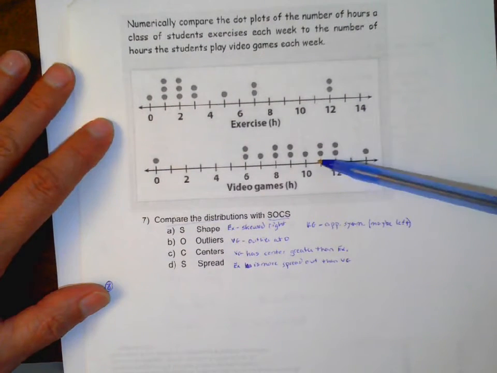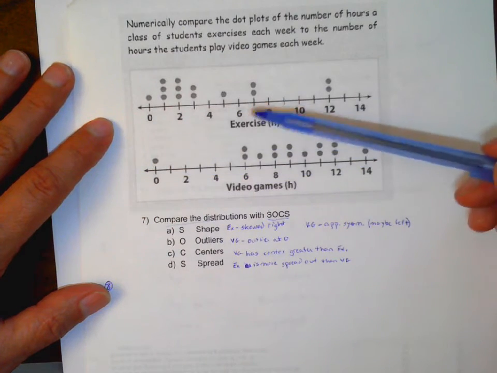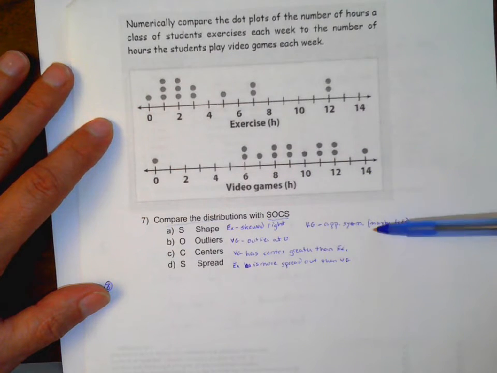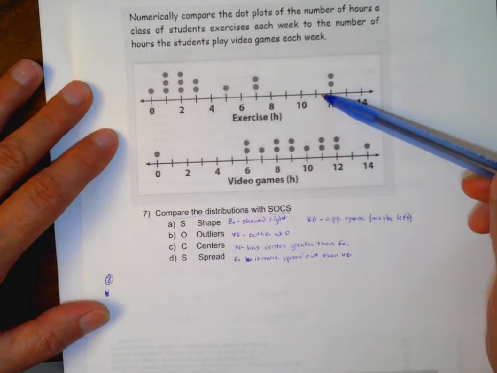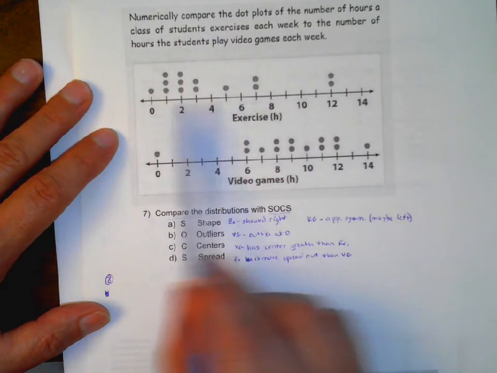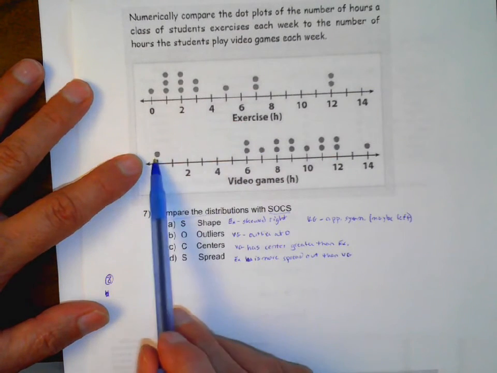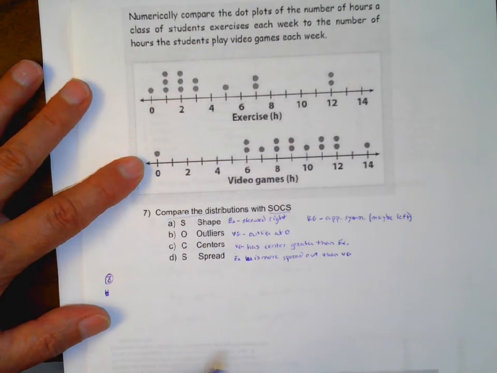This one here, we have most of the data here, but we have some out here, which makes it, you could maybe say skewed left or approximately symmetric. Either one of those I would be accepting. Outliers. I don't say there's an outlier here. Maybe if there was just one of them here, that would be an outlier. Here, I would say the 0 is an outlier because most of our data is down here, so I would say 0 is probably an outlier.